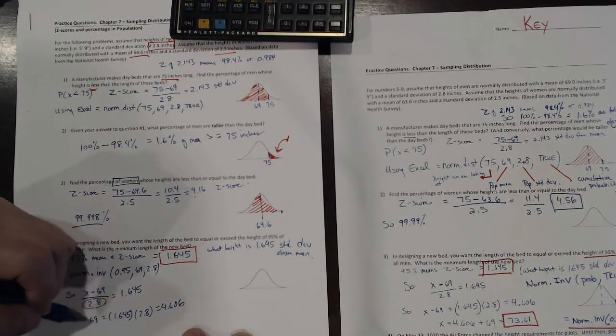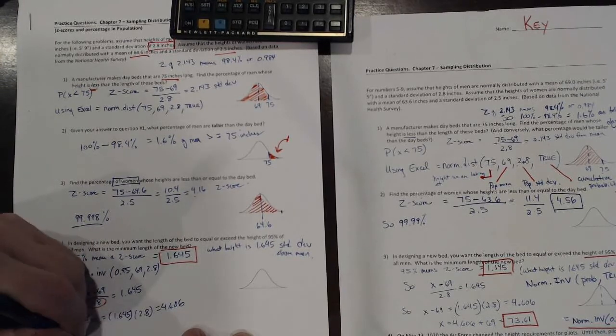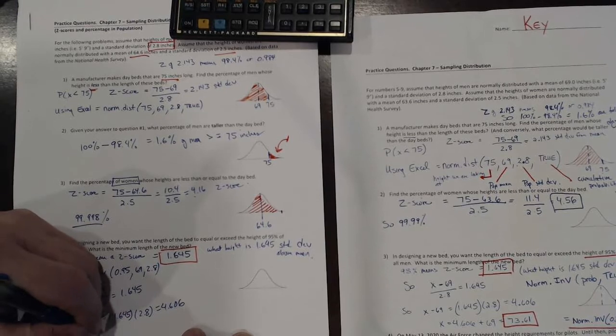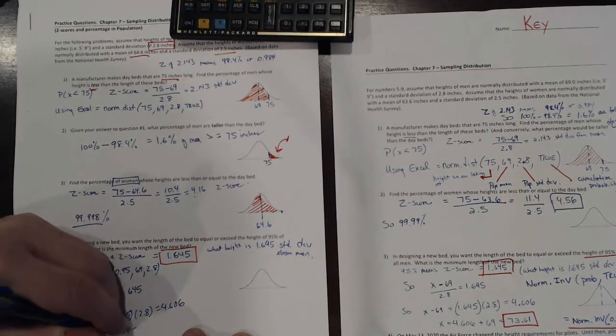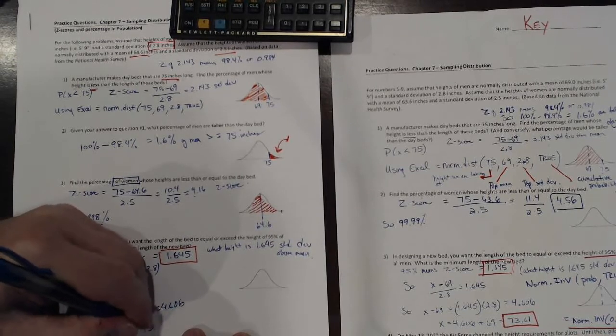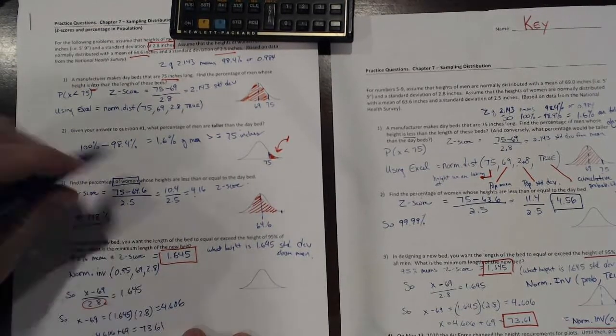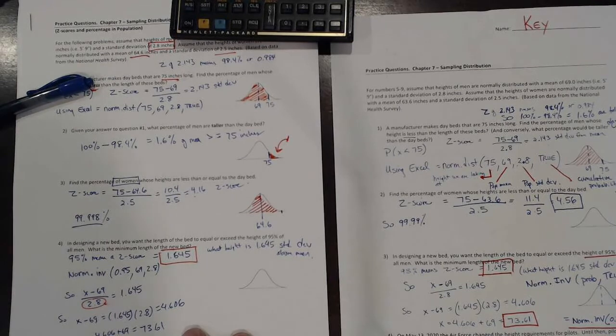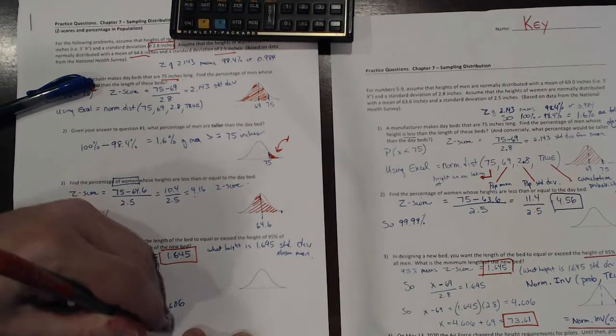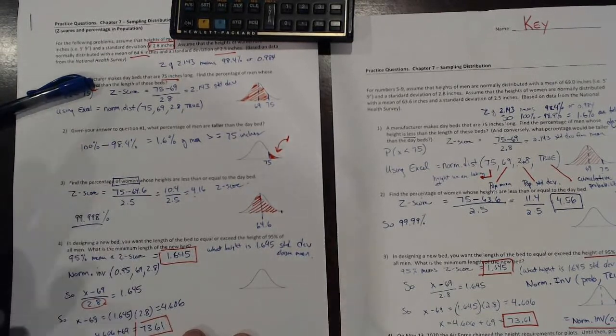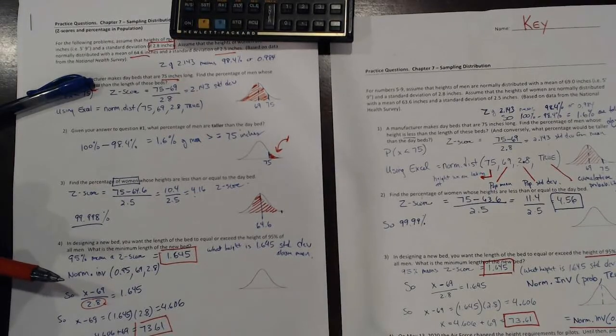Then if I add 69 to both sides, x is now equal to 4.606 plus 69, which is 73.61. Okay, and that is the value. 73.61 inches is the value under which 95% of men fall.